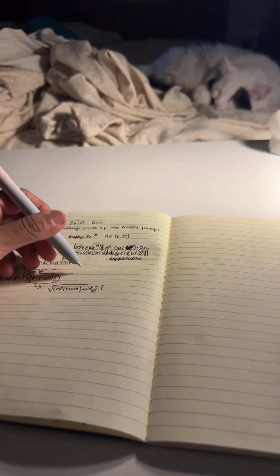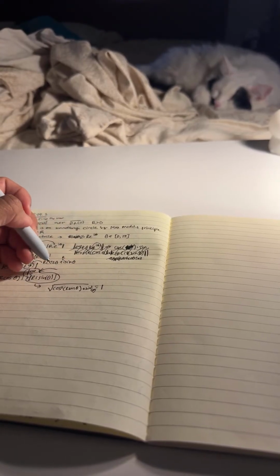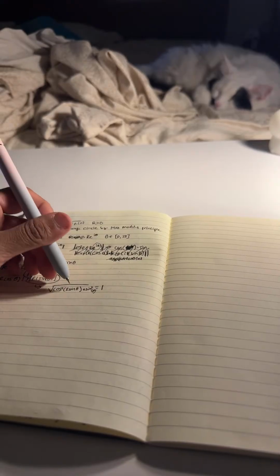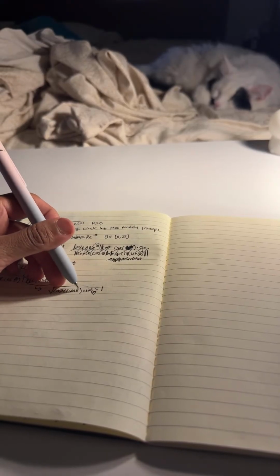By Euler's theorem, it's cosine plus I sine. This is just whatever's on the inside.